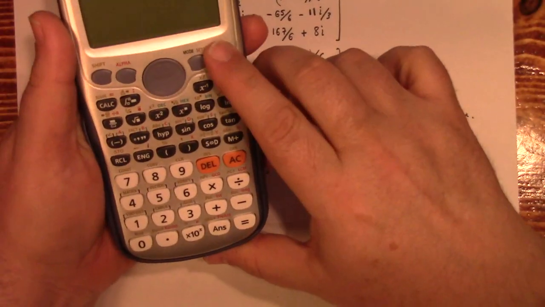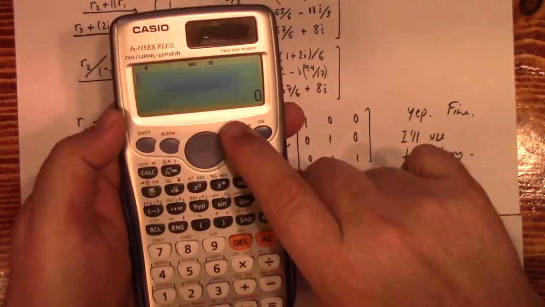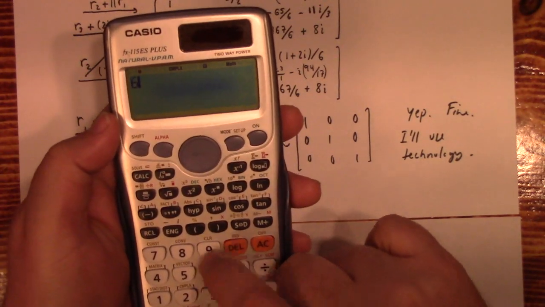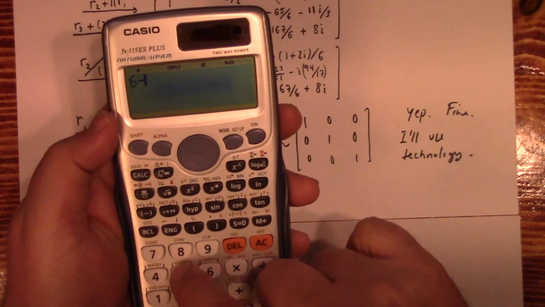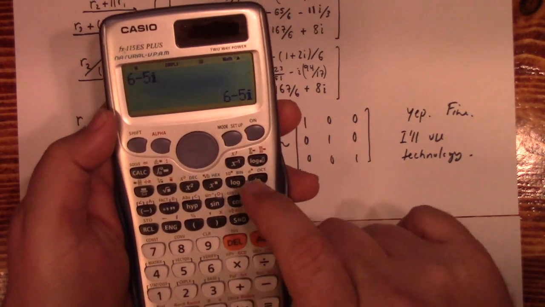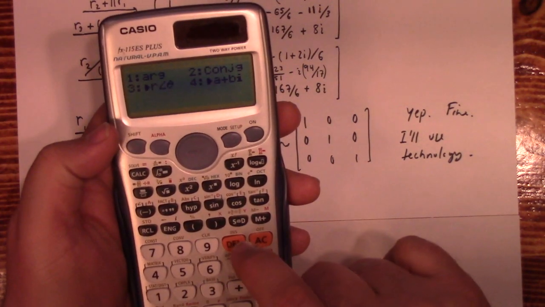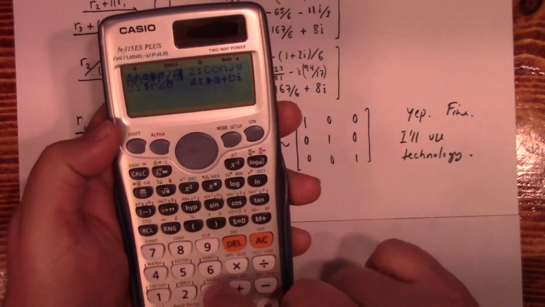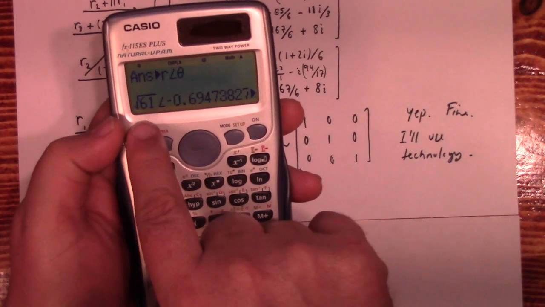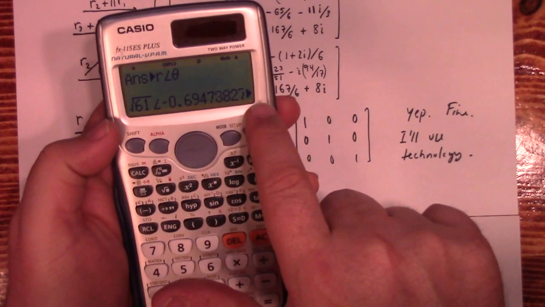Check this out. This calculator actually does complex numbers. I go to mode, complex. This is amazing. I can go like 6 minus 5i. There you go, that's a complex number. And if I go shift complex and go like 3, this tells me that the radius for the complex number is square root of 61, and its angle in radians is that.